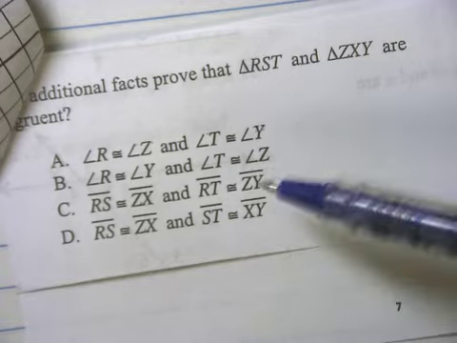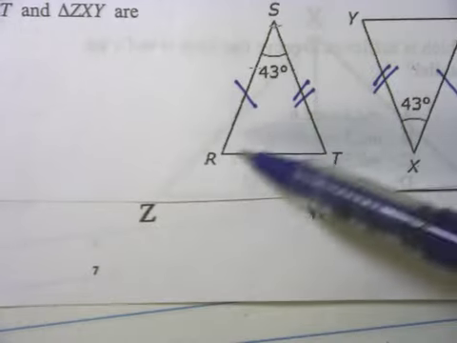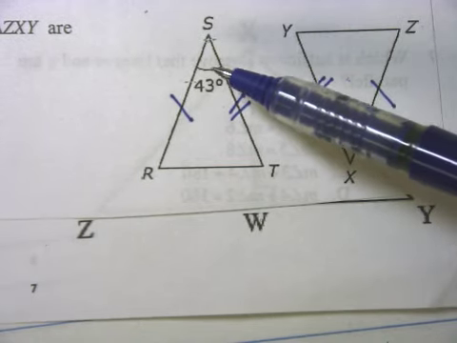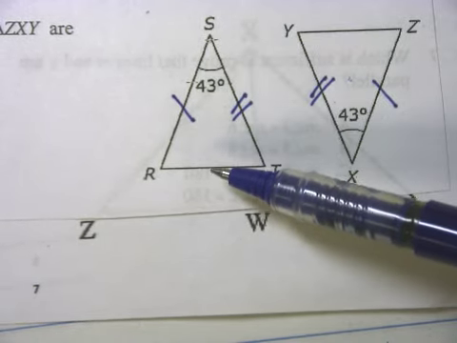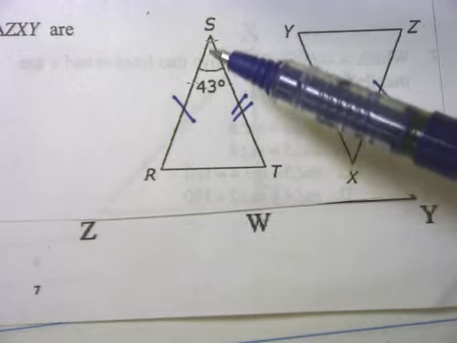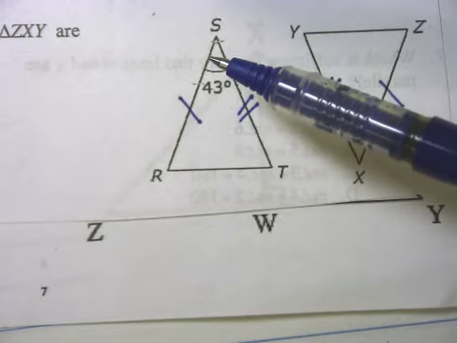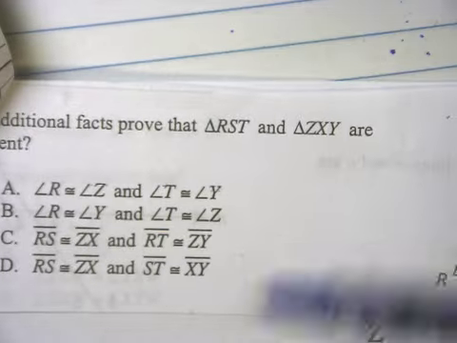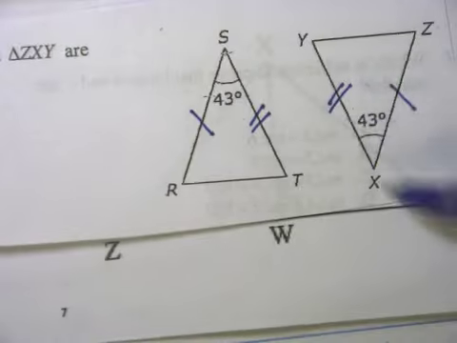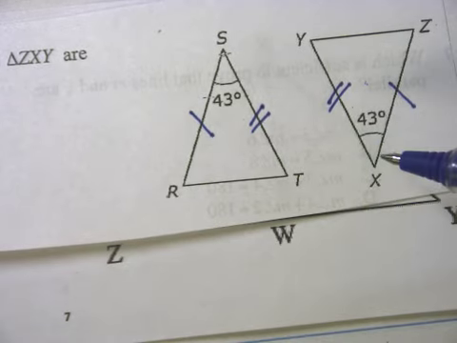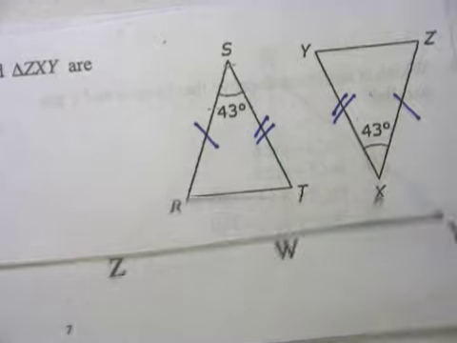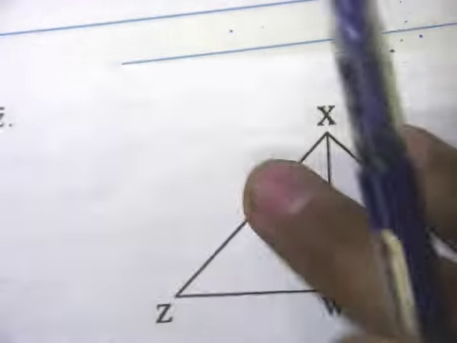But then you look at this choice here, the second part of the choice says RT is congruent to ZY. But then I would have an angle, a side, and a side. And we know what that spells: angle, side, side. We know there's no angle, side, side rule. So right away, you know that doesn't make any sense at all. And just by looking at this picture, you should be able to know what theorem or rule helps you prove congruency.